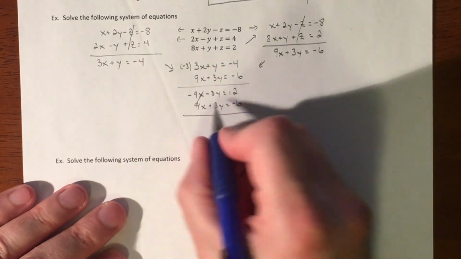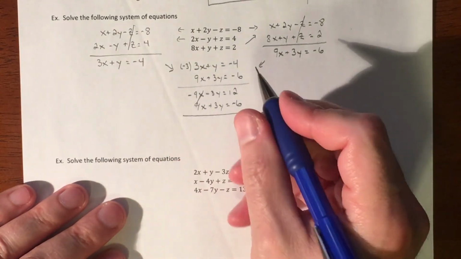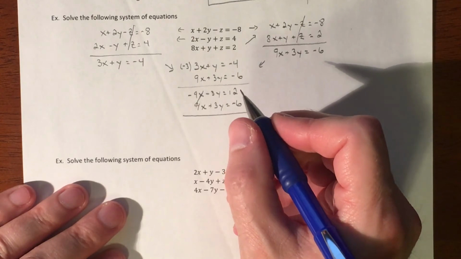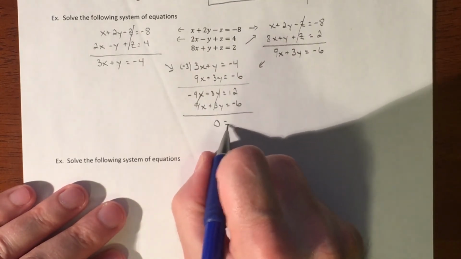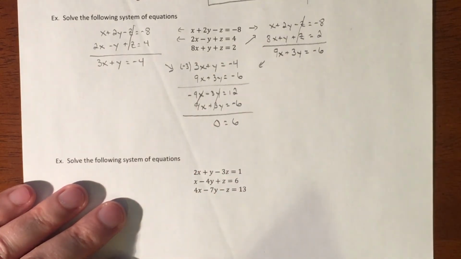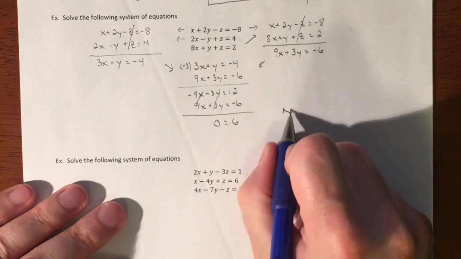Our x's go away, and our y's go away. So we get 0 equals 6. So we just found there is no solution.